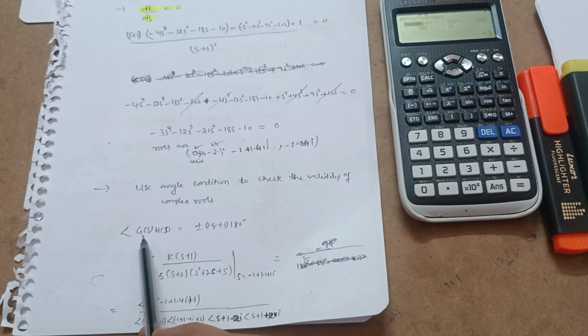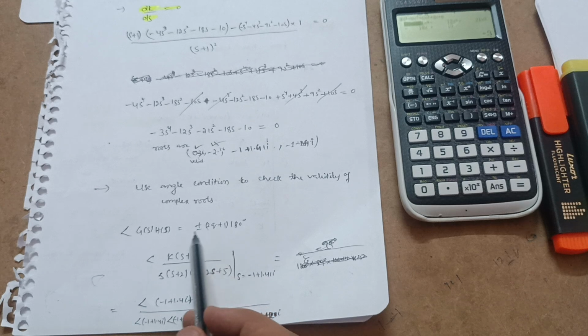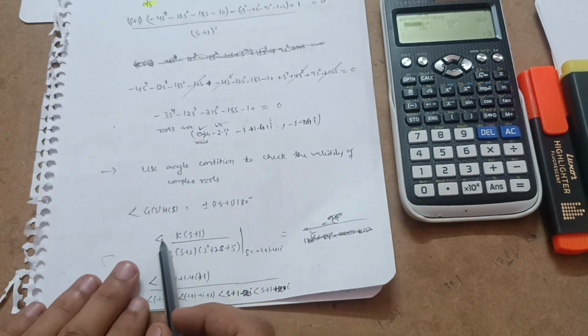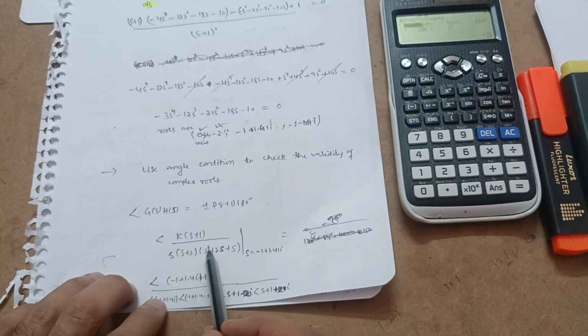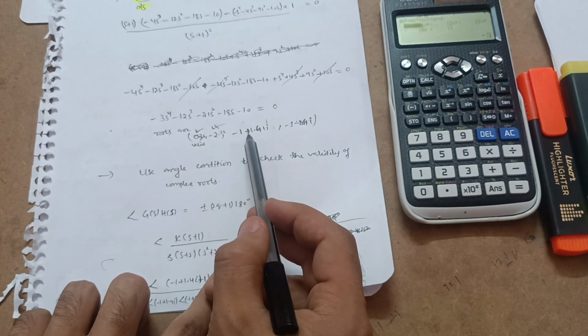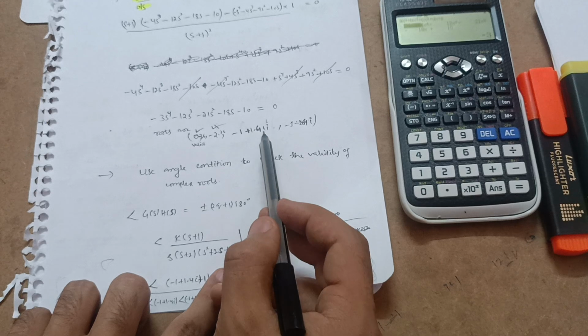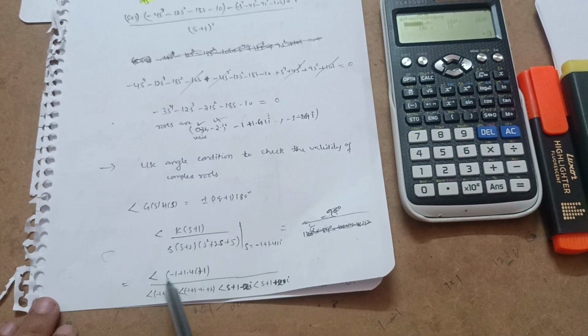So the angle condition is also always: angle of G(s)H(s) is equal to plus or minus (2q plus 1) into 180, that is, in short, it should be an odd multiple of 180. Let's take the angle of K into the given function, K into (s plus 1) upon s into (s plus 2) into (s square plus 2s plus 5), at the given s, that is the complex value minus 1 plus 1.69i. You have to take this s value. For this value you have to check the angle condition.